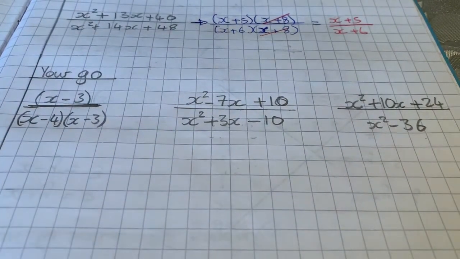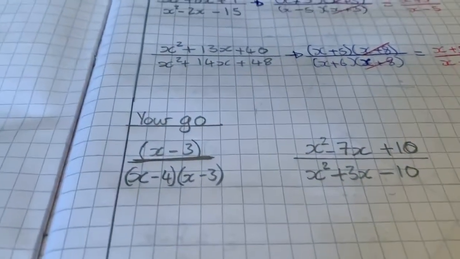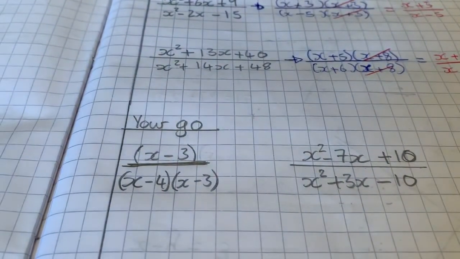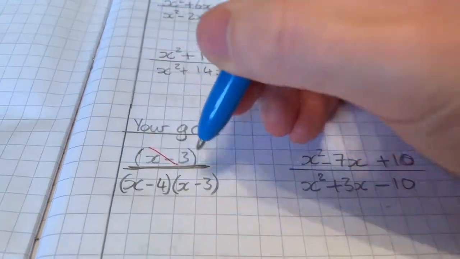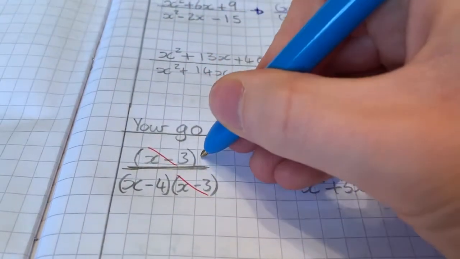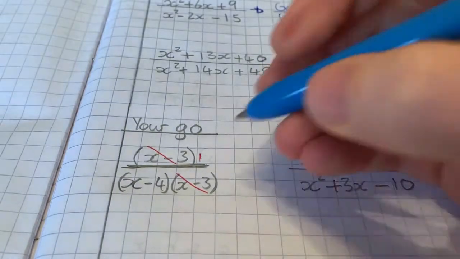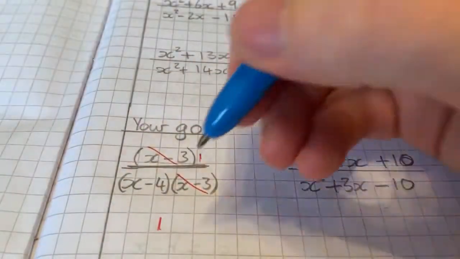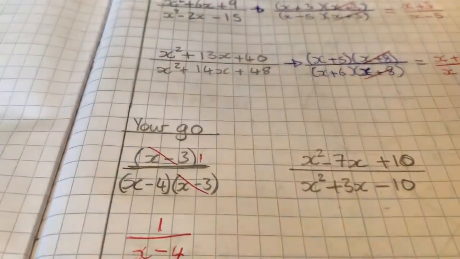Okay, the first one: I've got x minus 3 all over x minus 4, x minus 3, similar to the one I did above. It's just the common factors that need crossing out. So that and that, which actually leaves 1 there, because that's our numerator. The answer is 1 over x minus 4.